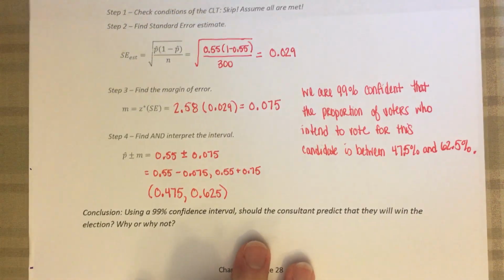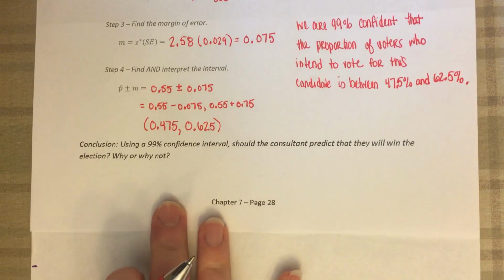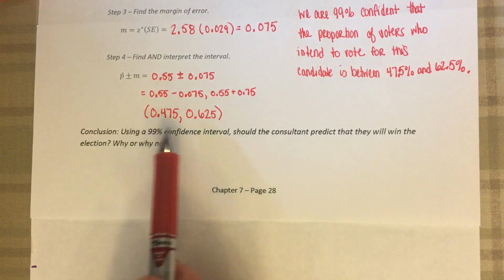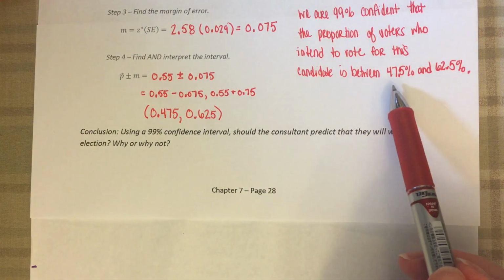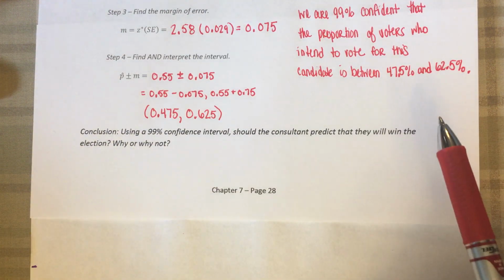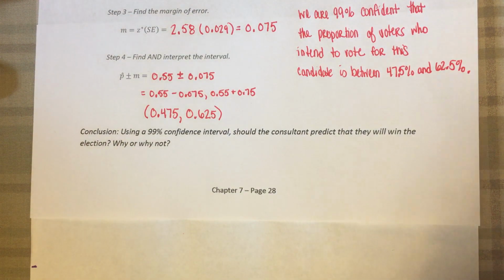All right. Our conclusion then. Using this interval, should the consultant predict that they will win the election, why or why not? Okay, so again, here we're looking at a range of values. Our values go between 47.5% and 62.5%. In order to predict that they would win, it would have to stay above 50%.